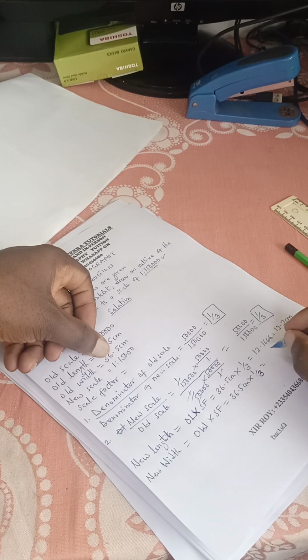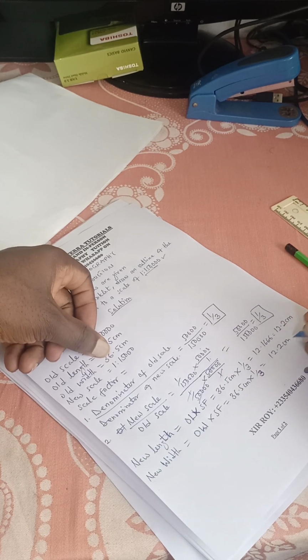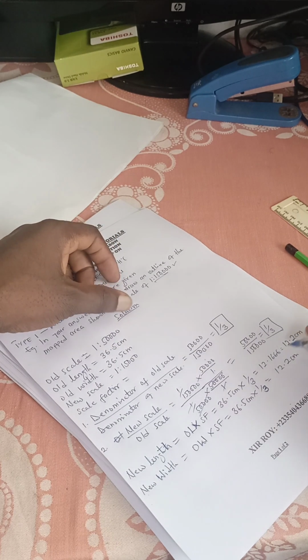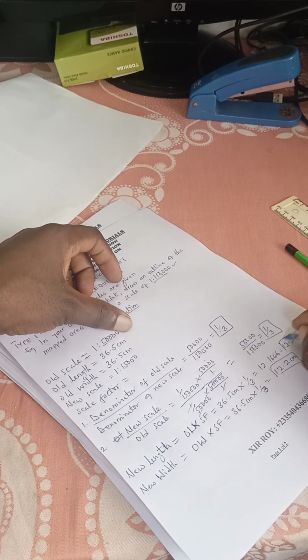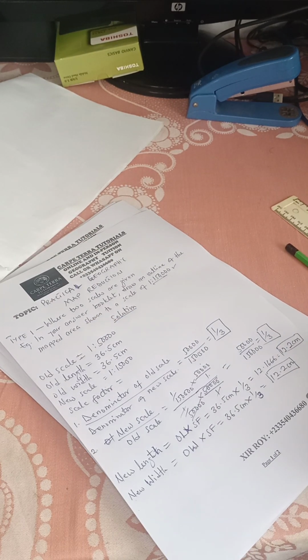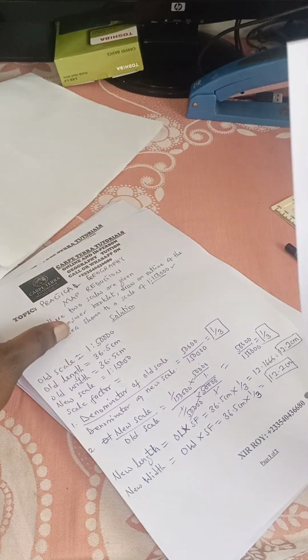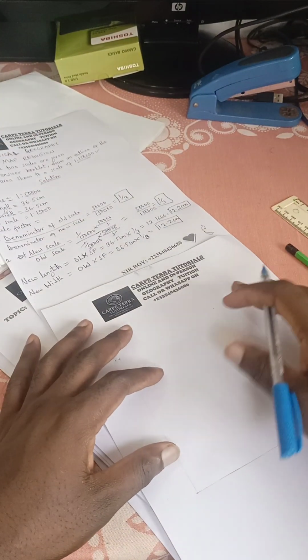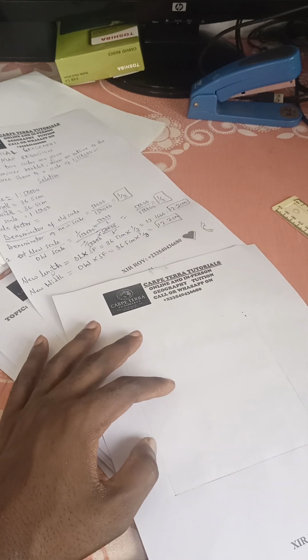If you do this, you get the same answer. So we said 12.2 centimeters. So now we got this and this. This is what we are going to use to draw our new outline. So let's do our new outline. Let's draw our new outline.